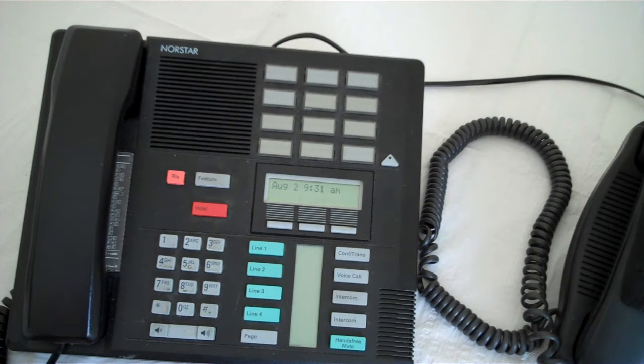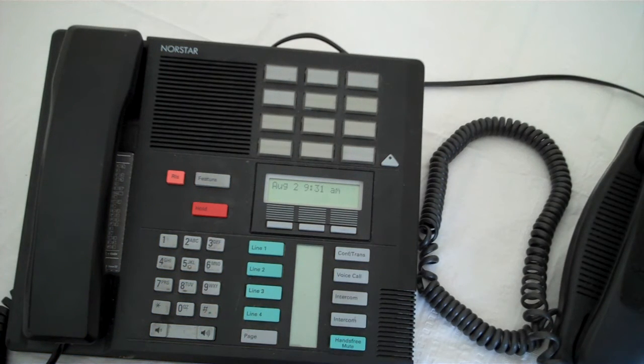Okay, so now let's see what the effect is that we've done that. Thank you for calling the Nortel Guy. Okay, I'm going to press 0 just to kind of speed up the process a little bit here. One moment, please. The operator is not available.